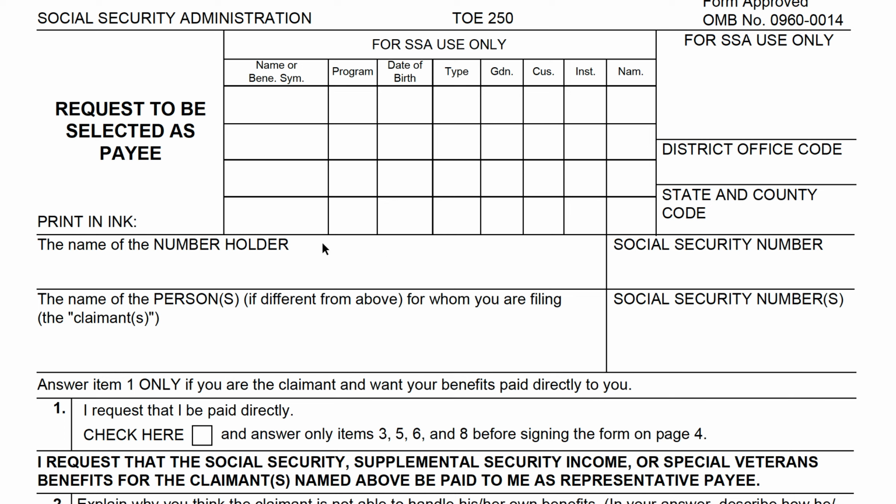So the Social Security number holder, or their Social Security number, and then the name of the person who might be different, that person's Social Security number go at the top of the form. Now, if you're the claimant, you can simply answer item 1. You'll go down to item 3, 5, 6, and 8, sign the form on page 4, and you're complete. But if you're selected as the payee, then you're going to need to go through the rest of the form.